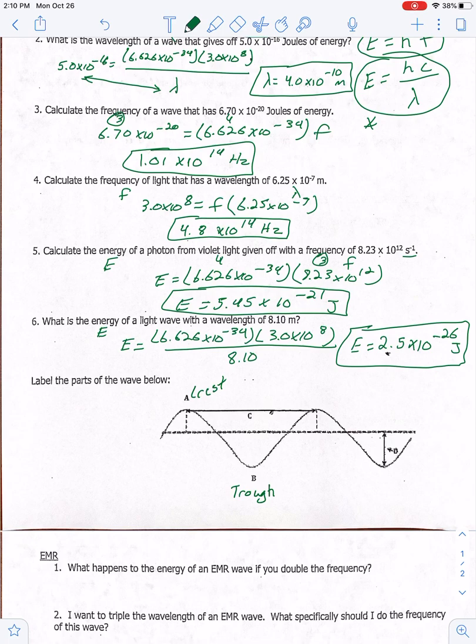C, this is going to be wavelength. This is very important to know. Okay, one wavelength has to have one full crest and one full trough. So one full crest and one full trough.